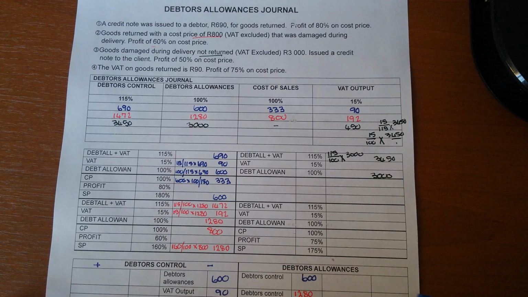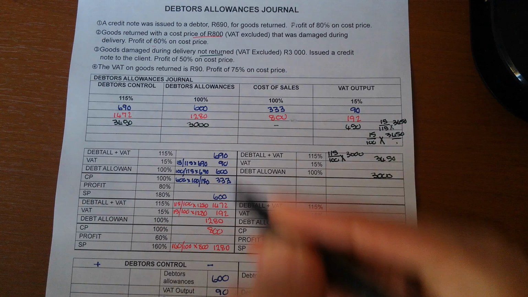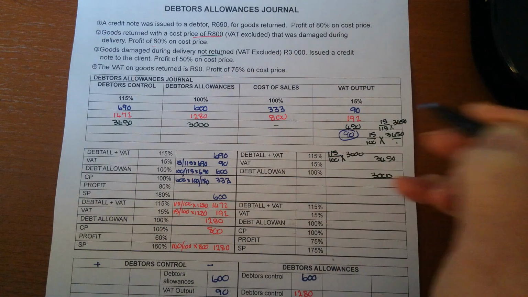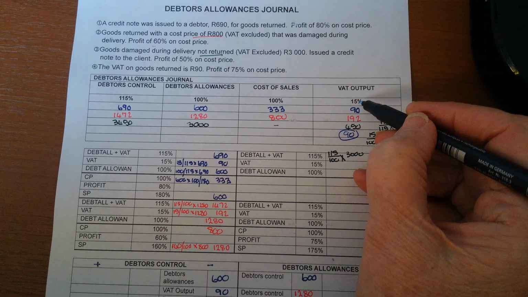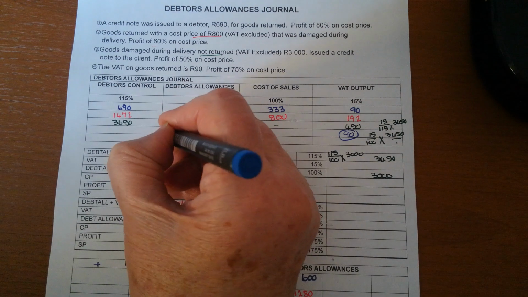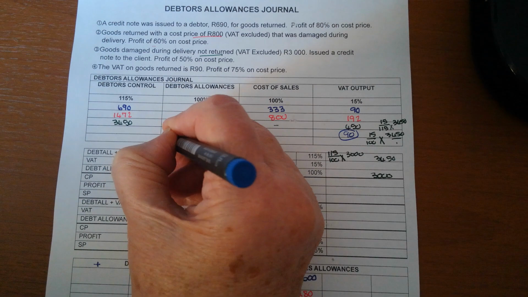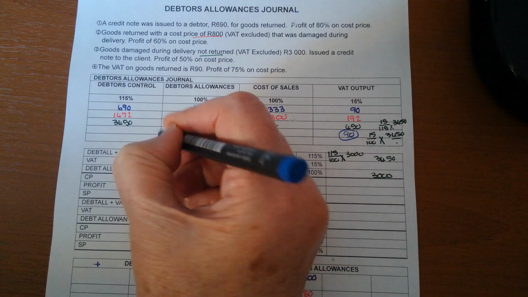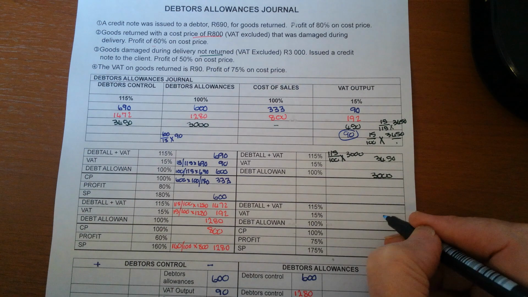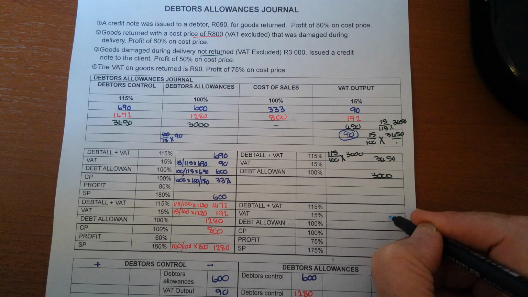Okay, if we look at number 4, the VAT on goods returned is 90. So in this case, they give us the VAT, the 90. Okay, so that means we know the 15%. So if I want to know what's the debtors allowances, I will have to say 100% over the one that we know, 15 times the 90. Okay, so it means I will say the VAT gives me 90.